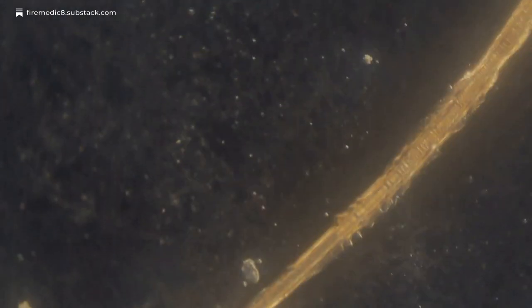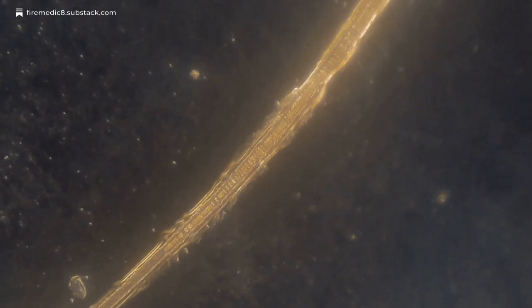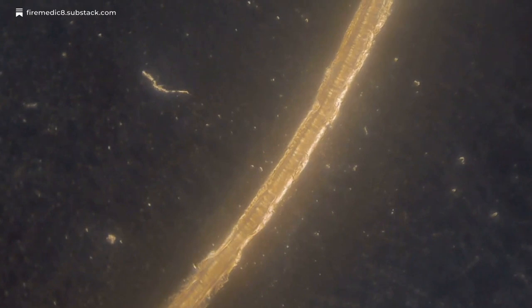And here's that potential perforated fiber, kind of like we're seeing in almost everything you look at, really. This one looks a little bit different than the other ones, but very similar.